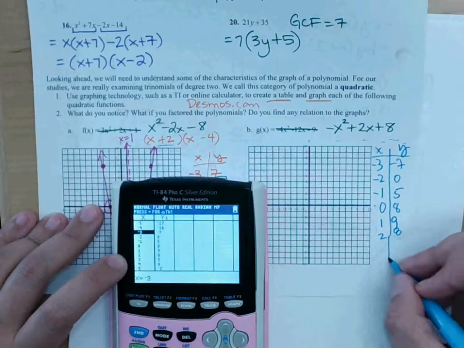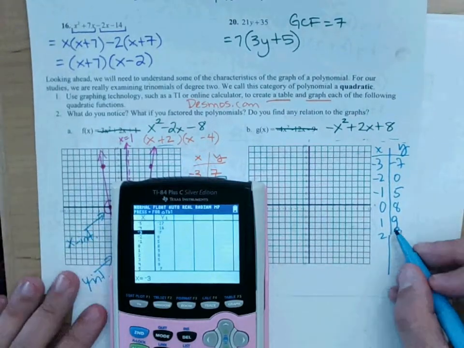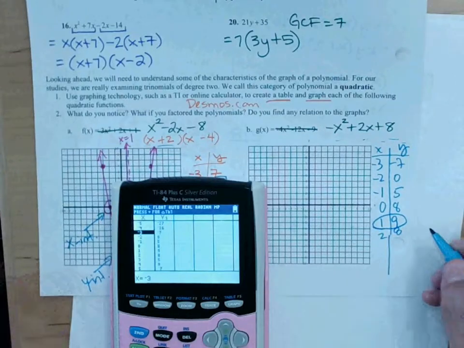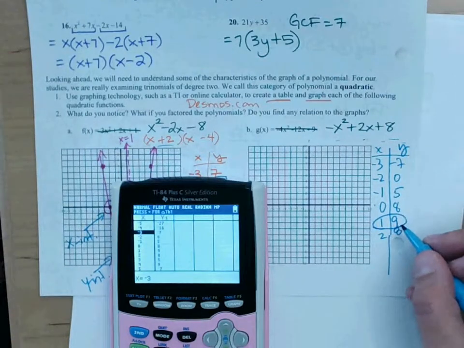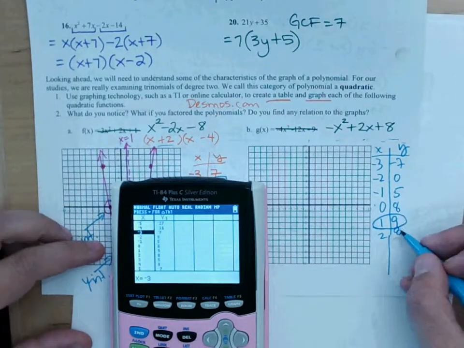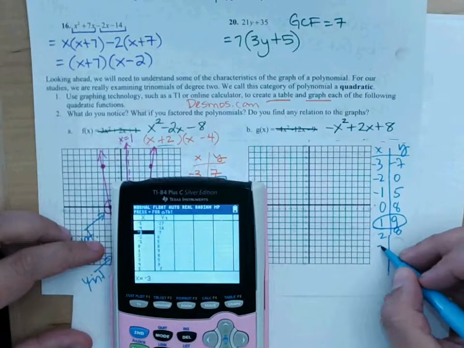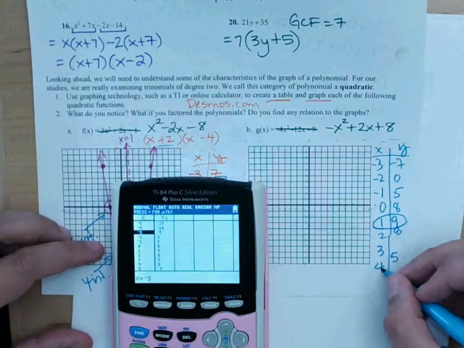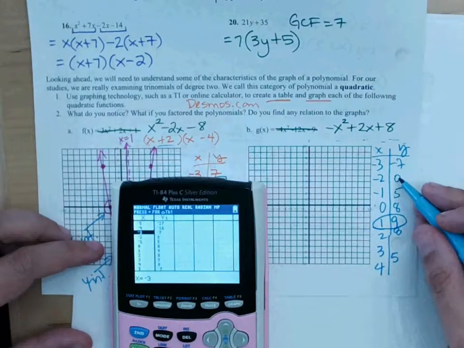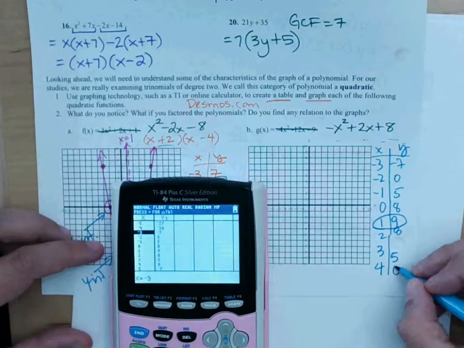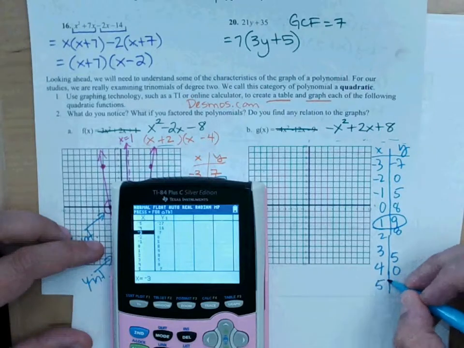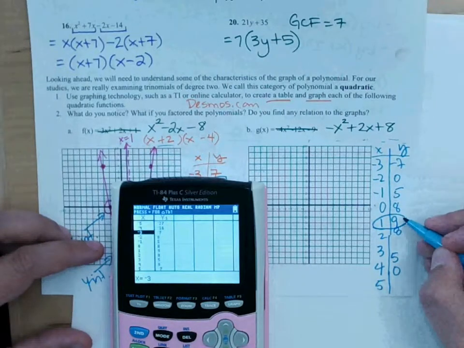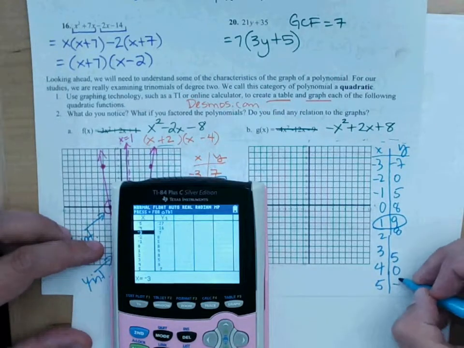So again, you're starting to see that symmetry happen around the vertex. The vertex is where we start to change directions, and you notice there's 8 and 8. So 3 is going to have the next number, 5. 4 is going to have the same as negative 2, 0. 5 is going to have the same as negative 3 because you see that symmetry, negative 7.